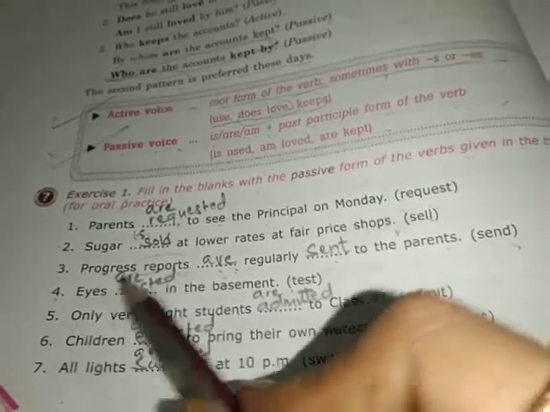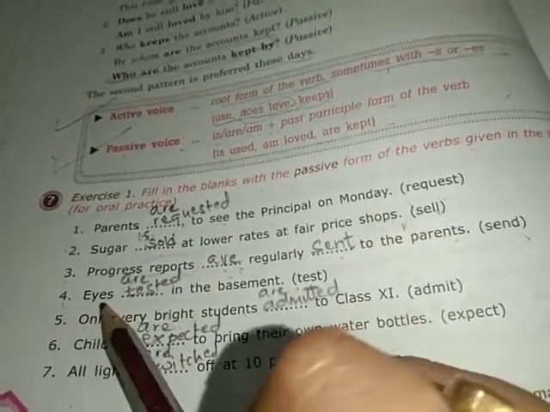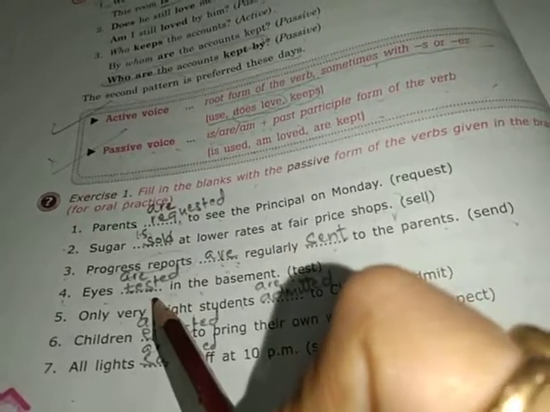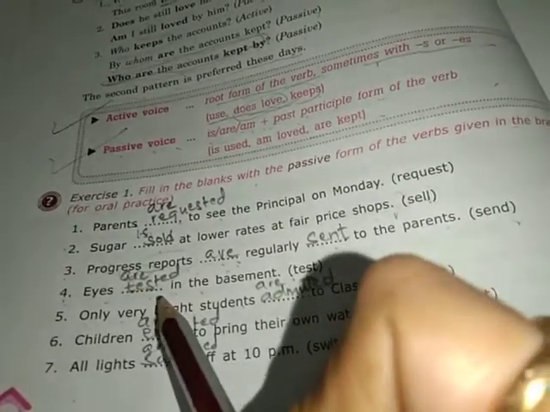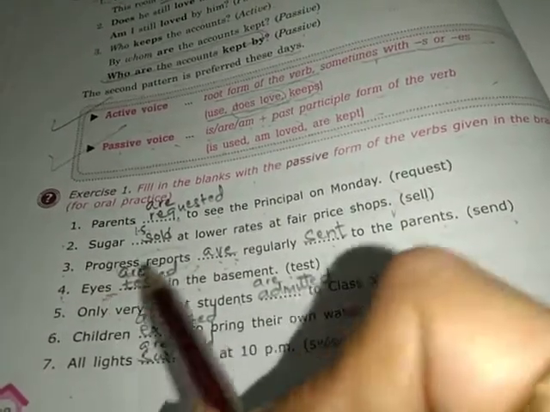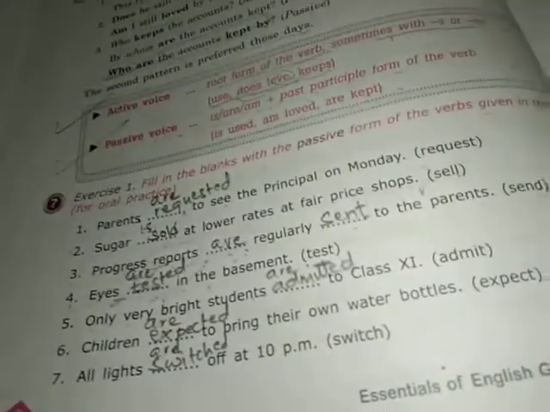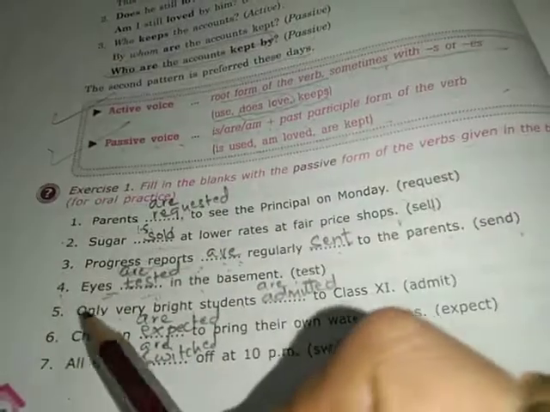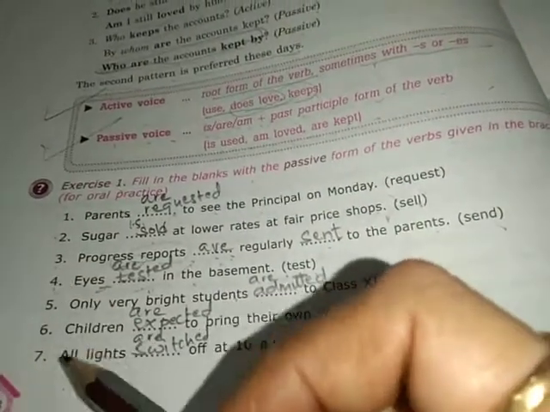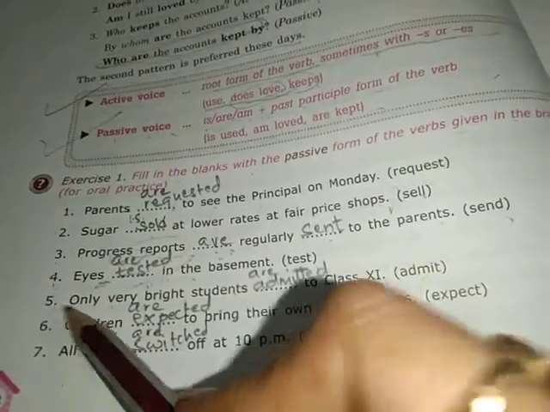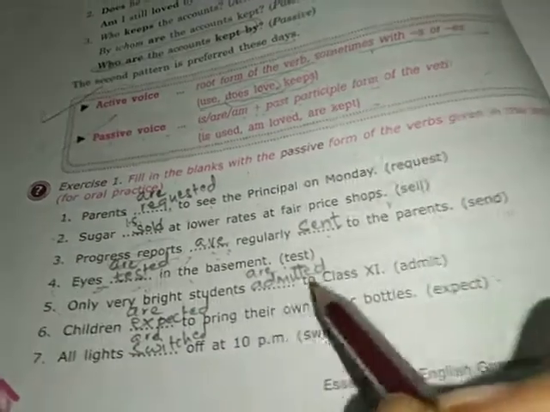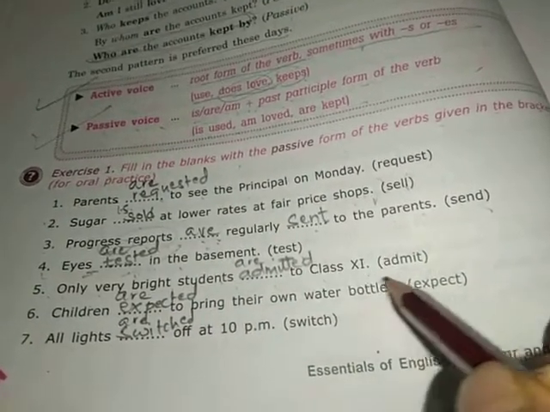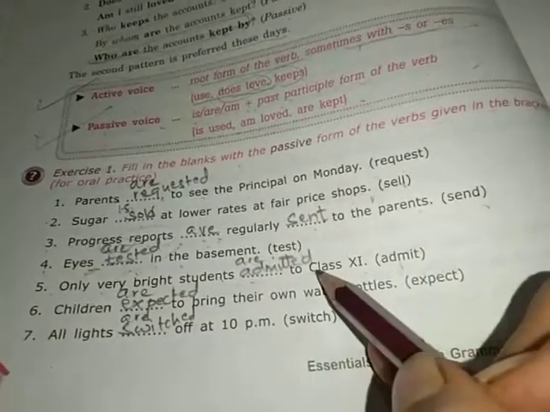Okay, so now progress report ये कर दिया. Eyes dash in the basement. Test का are tested, right? Are is a present tense verb and tested. Eyes में s लगा है तो are use होगा. Single eye बोलेंगे तो is use होगा, right? जनरली सिंगल आई नहीं बोलते हैं, आईज ही यूज़ करते हैं बिकॉज ऑलवेज यू हैव 2 eyes. Now number 5, only very bright students dash to class 11th. Admit, right? Are admitted.